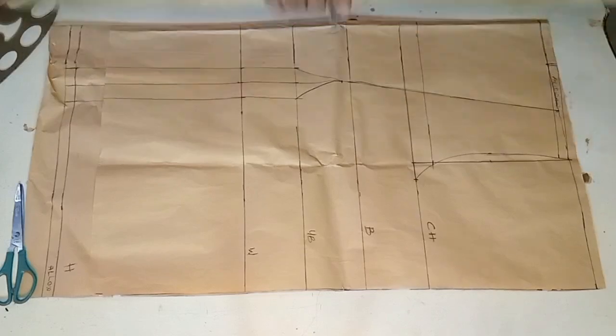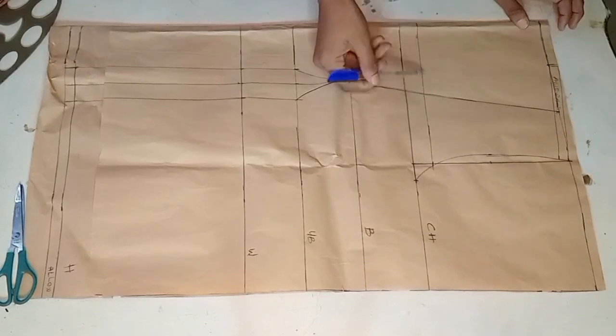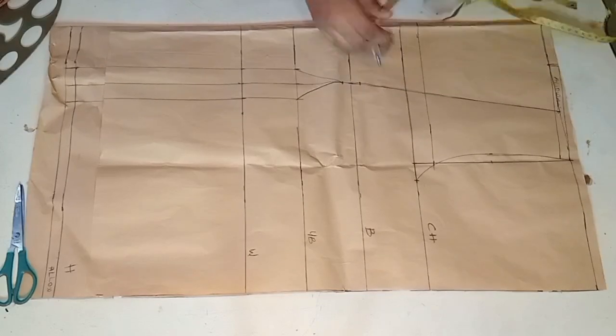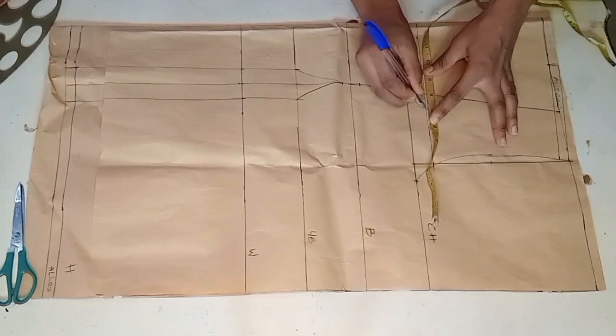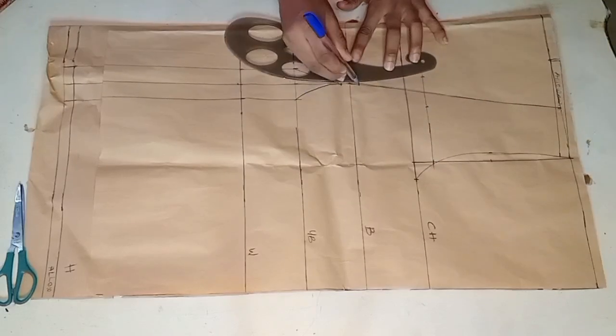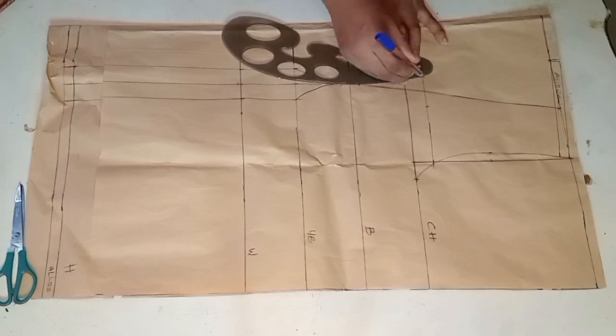Now after connecting the line, I came up by half of an inch on the bust points, and then on the chest line, I came in by 1 inch on both points, and then I connected it to the half inch to form the chest dart.